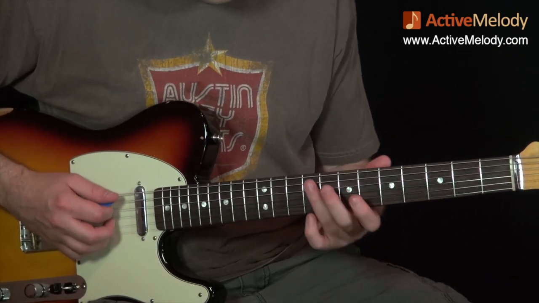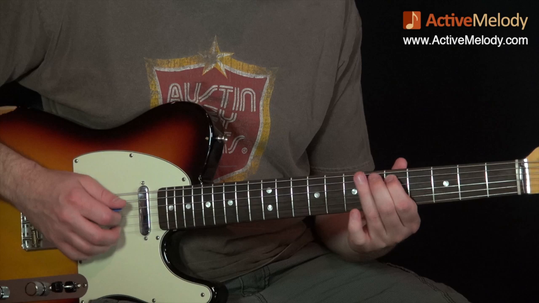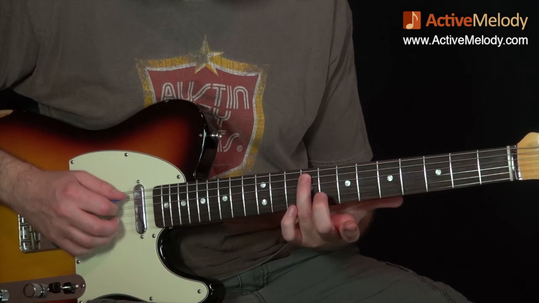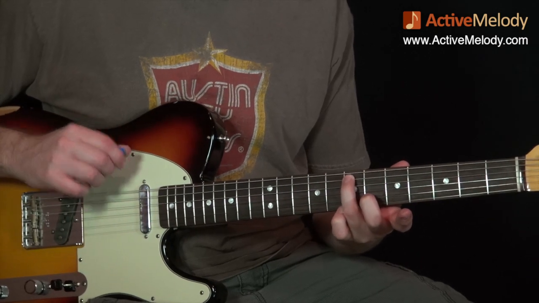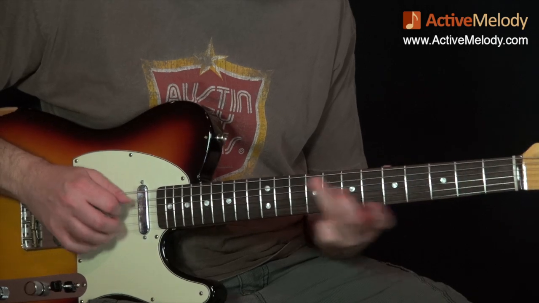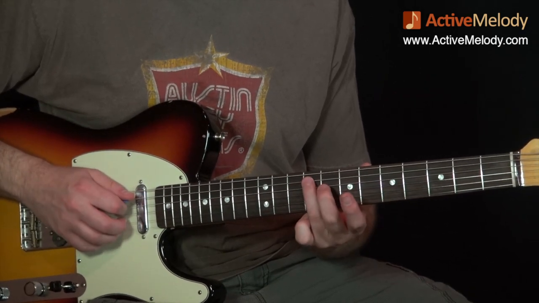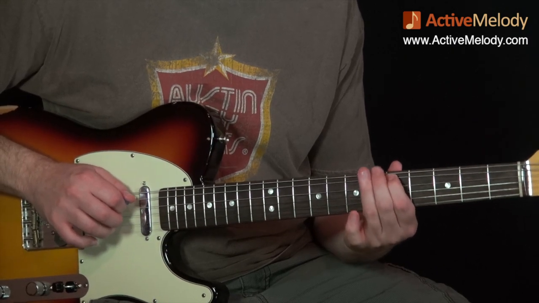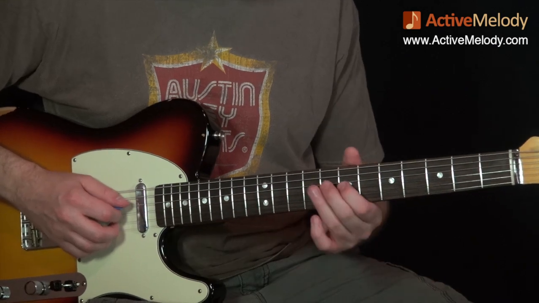Okay. And then the last time through I went, and for that I just came down, I started on the 9th fret 5th string, slid down to the 7th fret 5th string. As soon as I hit that I slide, like that. And I'm doing that with my ring finger, by the way. Boy, I'm sloppy tonight. And then I come down to the 5th fret 5th string. So all together we have.